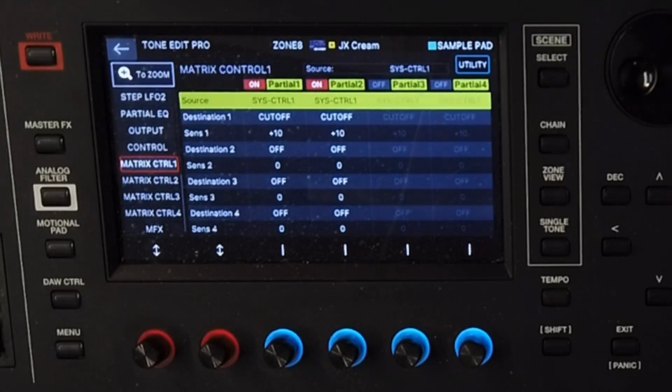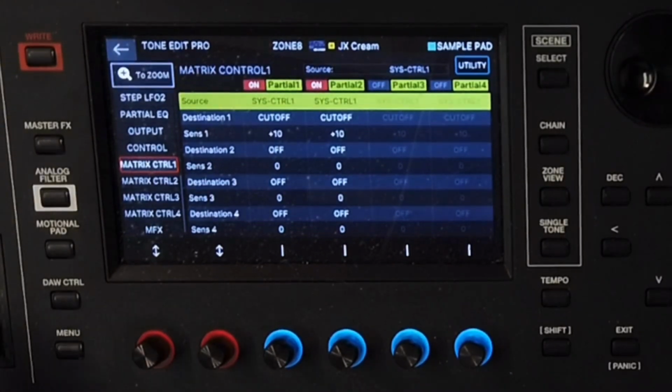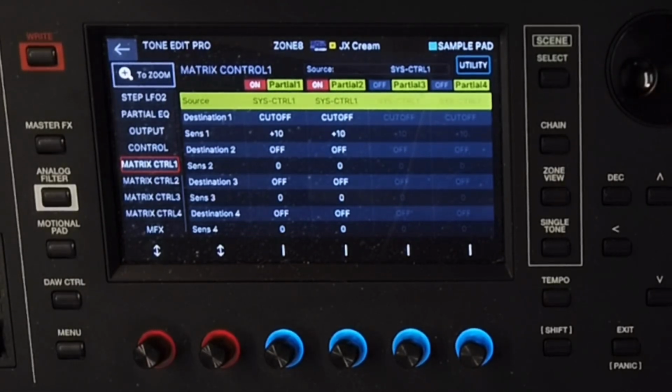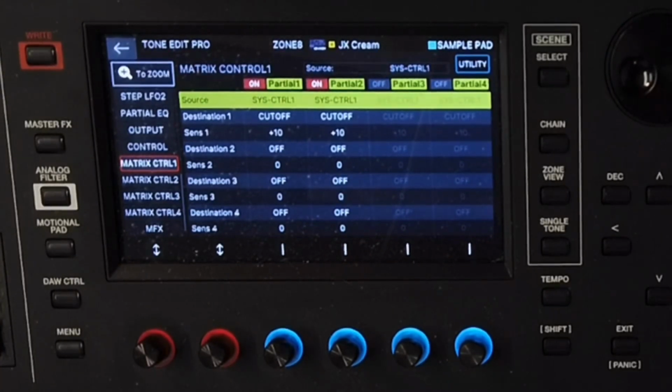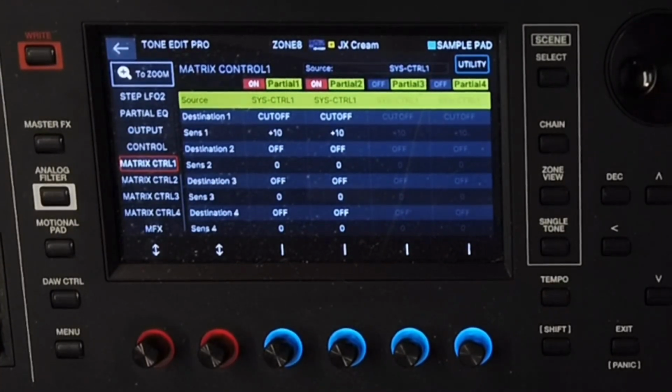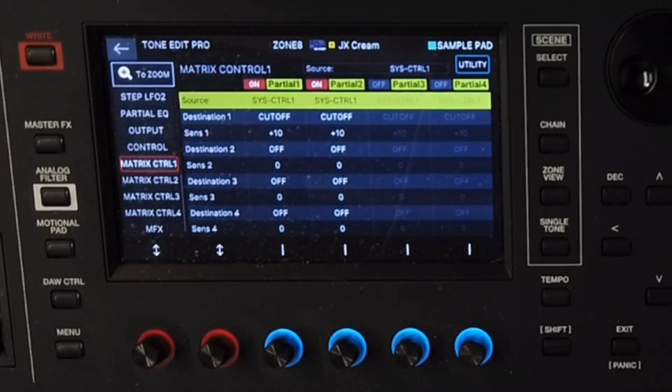That's where we can get in here and we can do all these cool routings of modulations and stuff like that. We can make velocity do things. We can make the pitch bend wheel and the paddles do separate things, and the S3, S2, and S1 switches do stuff. All kinds of things we can do. We can assign things to foot pedals. You really couldn't do that under SuperNatural Synth.